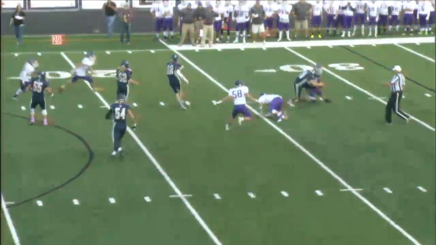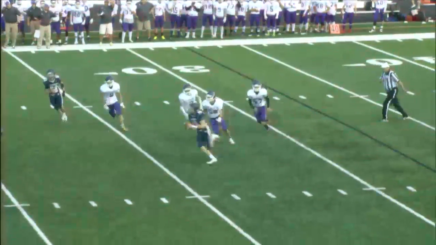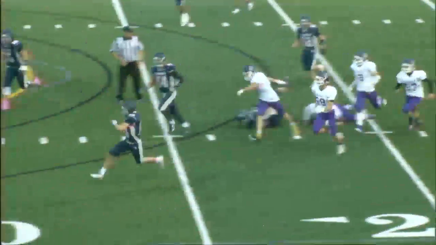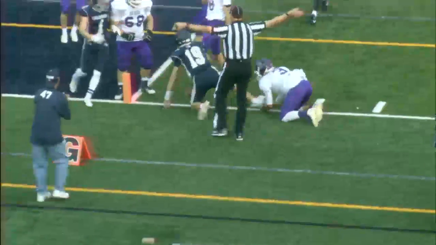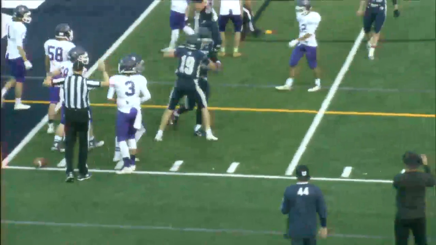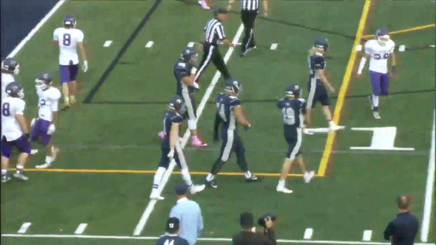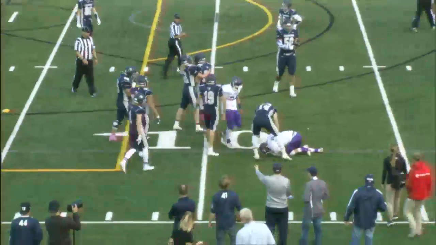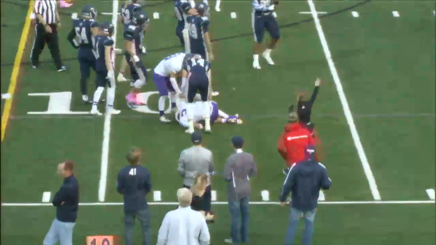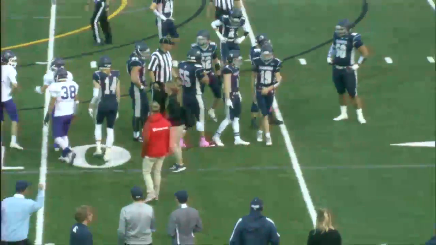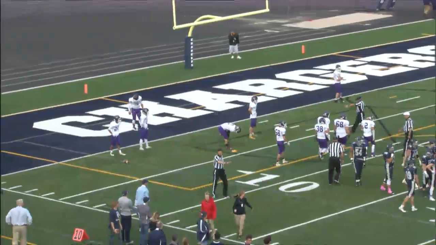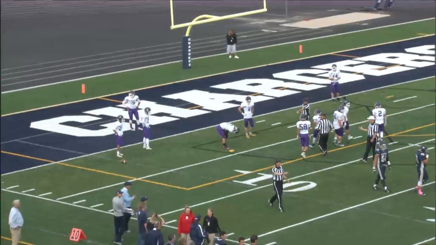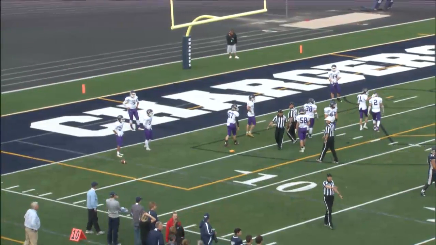Coaches at Corner Canyon are putting a little bit of faith in their backup quarterback, who takes the ball down to the 1-yard line. Dropped back on a pass attempt. Scrambled in the backfield, got away from some defenders, and got the ball down to the 1-yard line. There is a flag, though, in the backfield. Let's see what that call is.